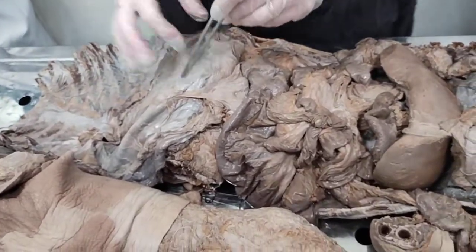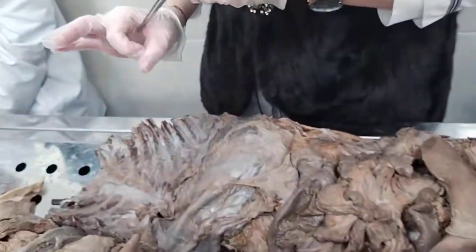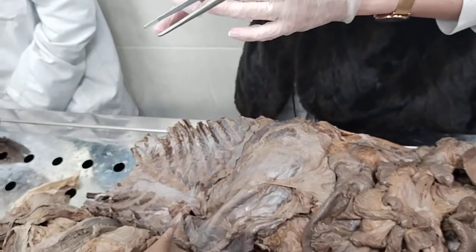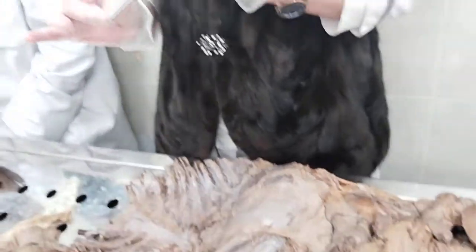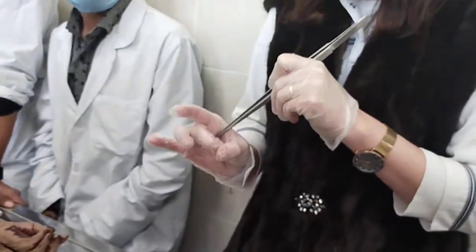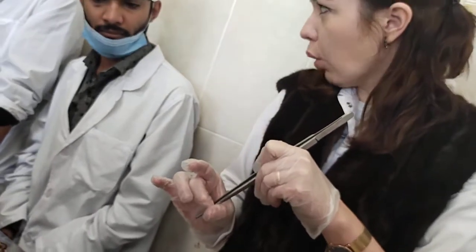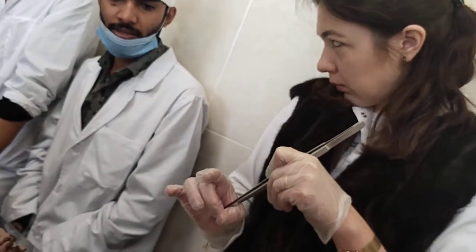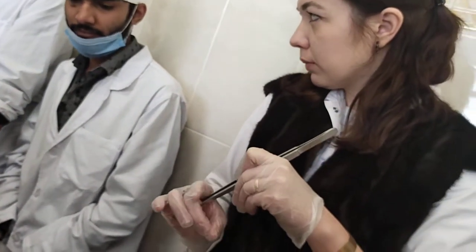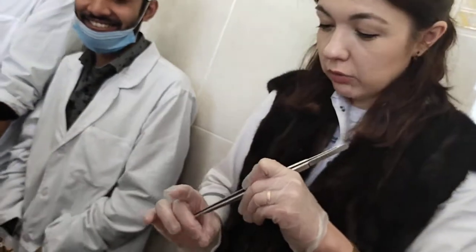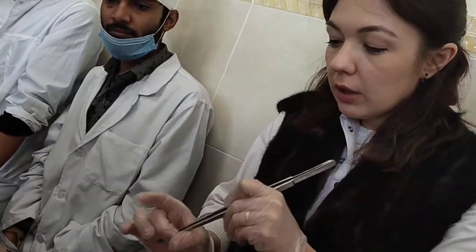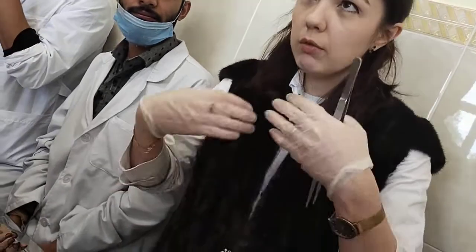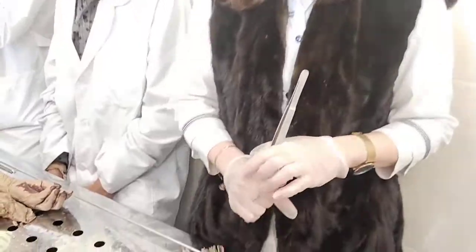And in case of portal hypertension, this anastomosis also becomes swollen, and such a disease is named hemorrhoids or piles. Have you heard about it also? Piles, yes. And during defecation, such people can feel pain and even bleeding can start.